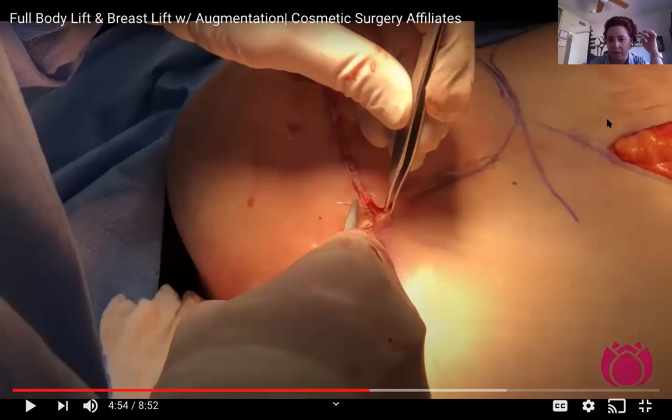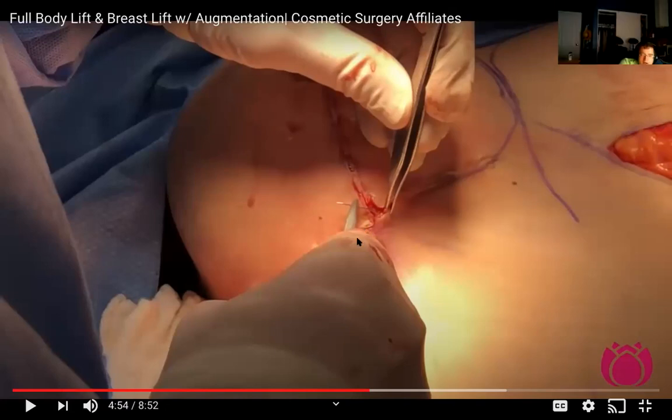Let me look at your question, Rainey. Yeah, it doesn't show the implant going in. It doesn't show that. But typically when he was sticking his finger in there, I think he was just opening up the pocket, and the implant probably went in at that point. It didn't show that.